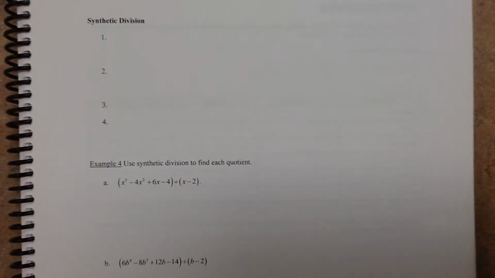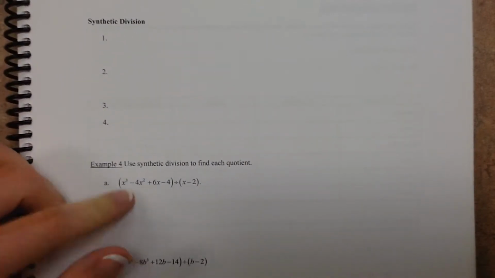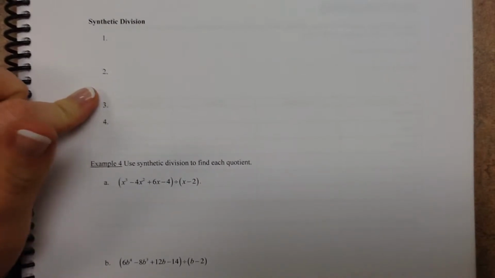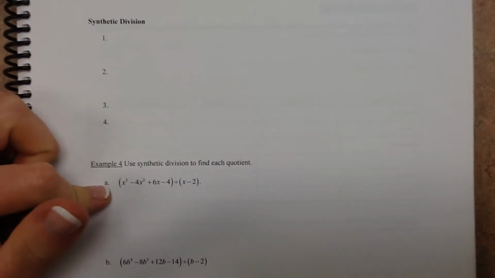Okay, the second division method we're going to be learning is synthetic division. It's almost like a shortcut. It only works in certain cases though. So I'm going to give you guys the step-by-step, and as I'm giving you the step-by-step, I'm going to go through this example, because just looking at the words, your mind will be spinning trying to figure out what the words mean. So I'm going to write down each step and then do each step in example 4 part A.